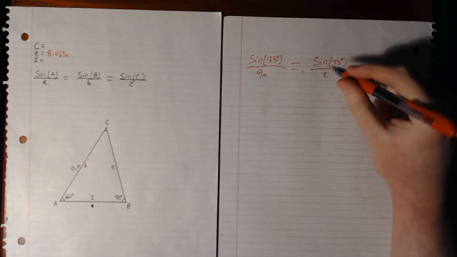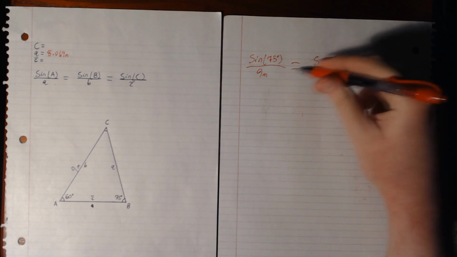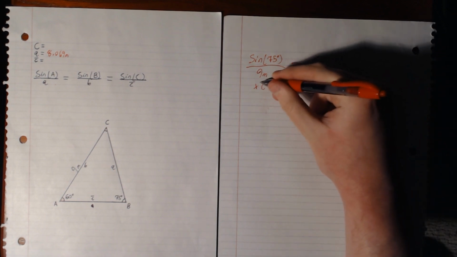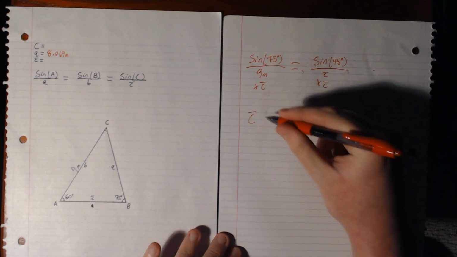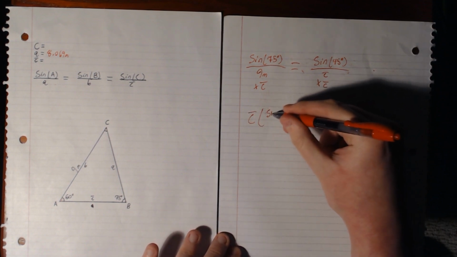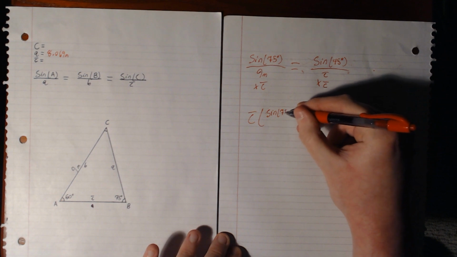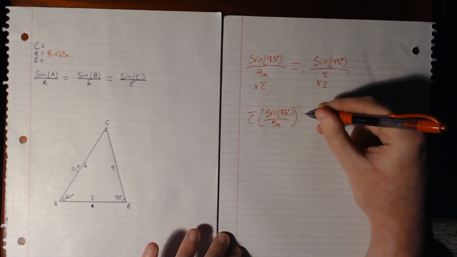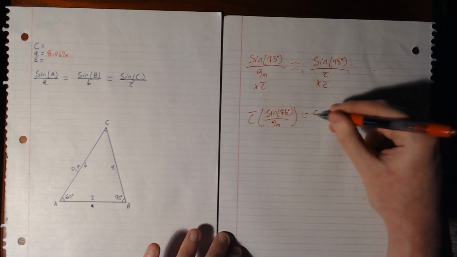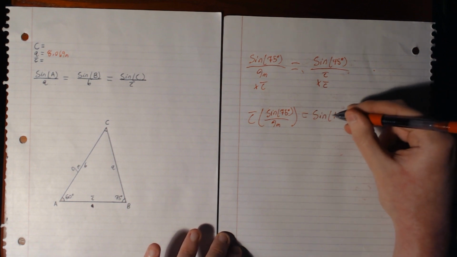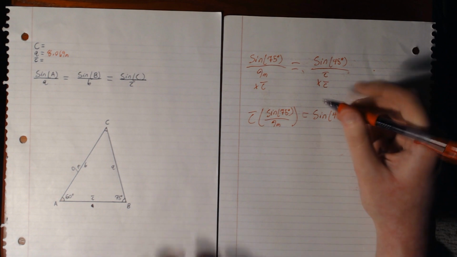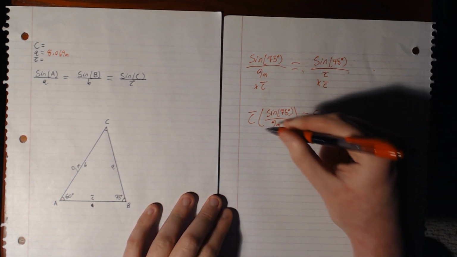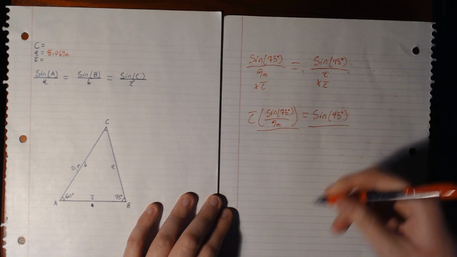So right here, we're basically going to do the same thing. We've got to separate the variable, so we multiply by lowercase c on both sides. That will give us lowercase c times sine 75 degrees over 9 meters equals sine 45 degrees. After that, we need to separate the coefficient and put it on this side right here, so we just divide all of that together.